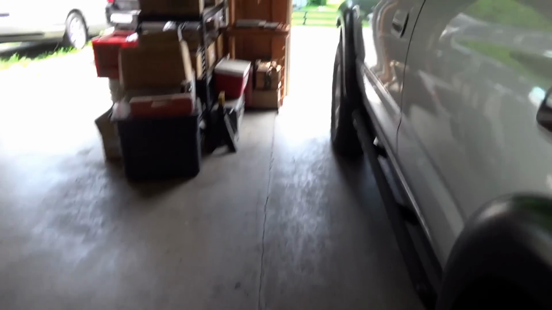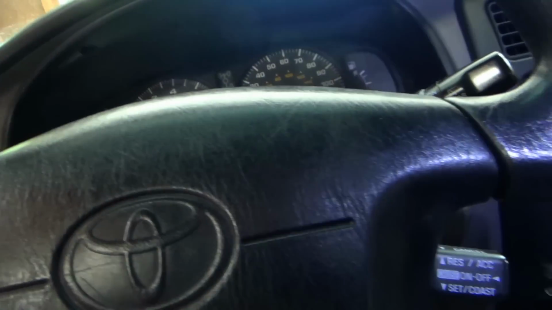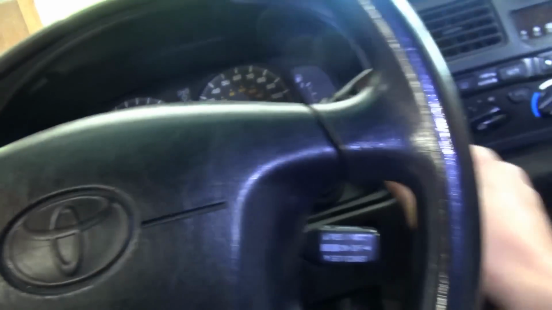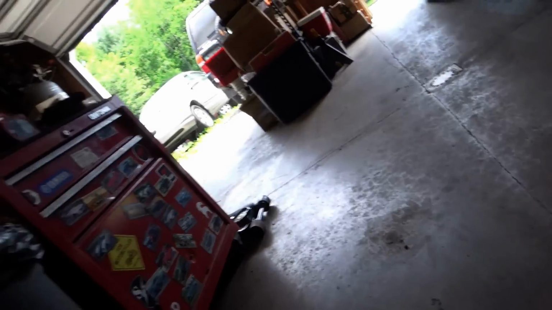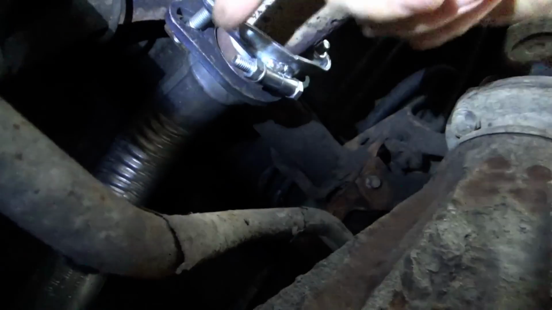So let's start it up, check for leaks, and return this thing back to the customer. Nice and quiet. That's amazing. No leaks, no gaskets, almost no parts required. Sweet.